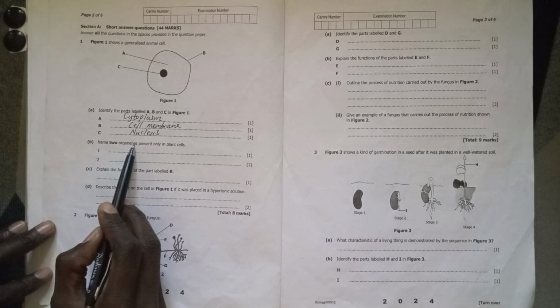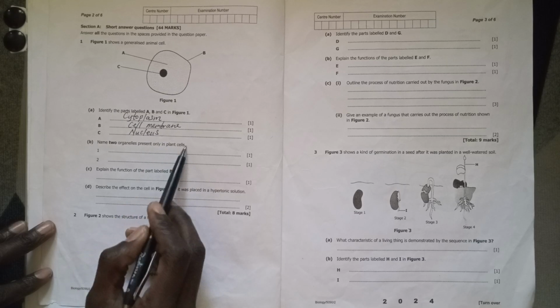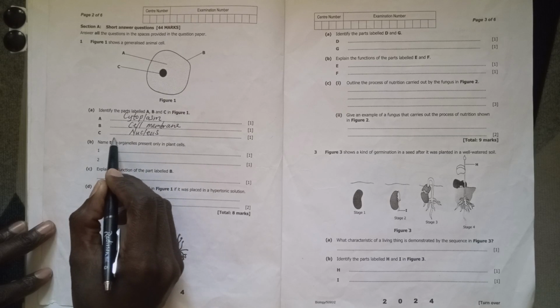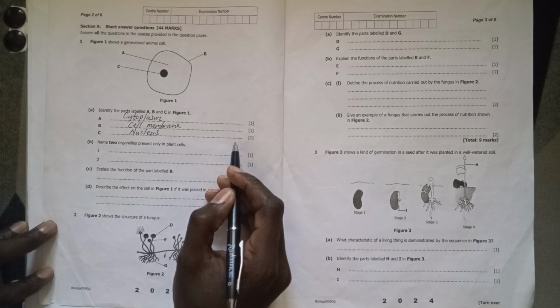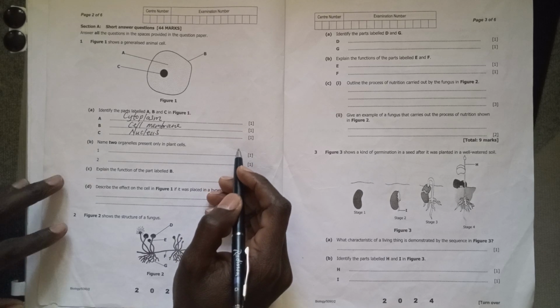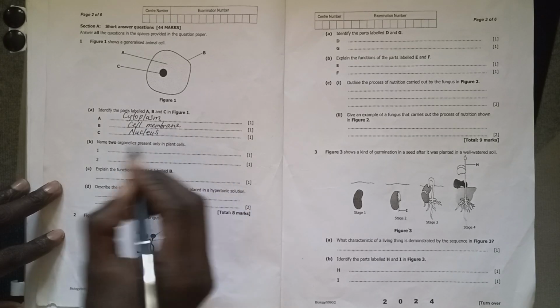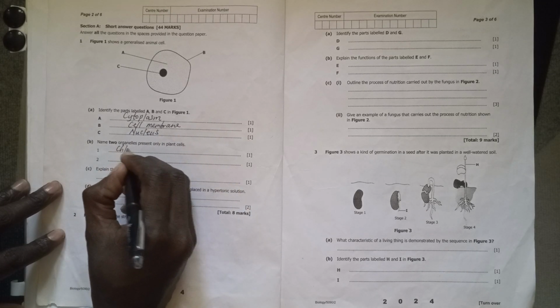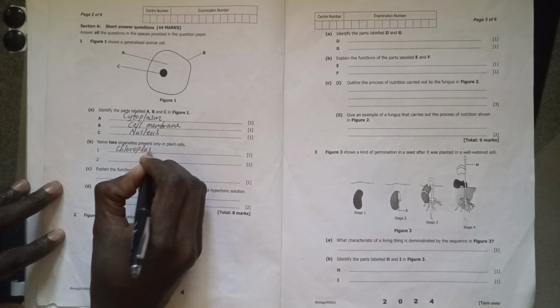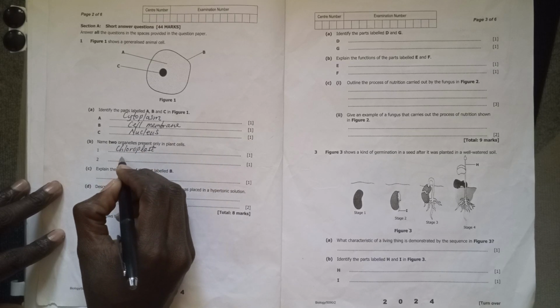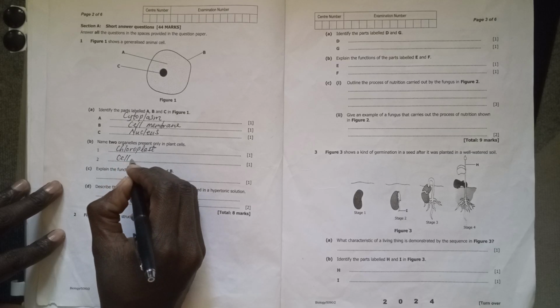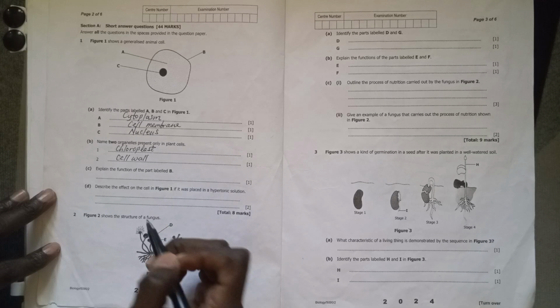Then B says, name 2 organelles present only in plant cells. So remember, they want you to state 2 organelles that are present only in plant cells. An organelle is a membrane-bound structure. So those that are found only in plant cells, 1, we can simply talk about chloroplast. Then 2, we can talk about the cell wall. So these are 2 parts that you could have talked about that are specifically found in plant cells.